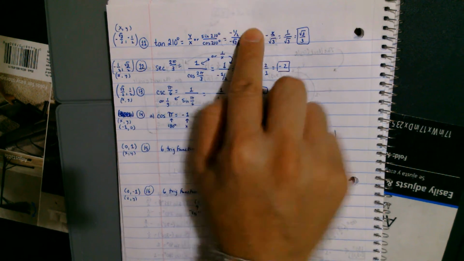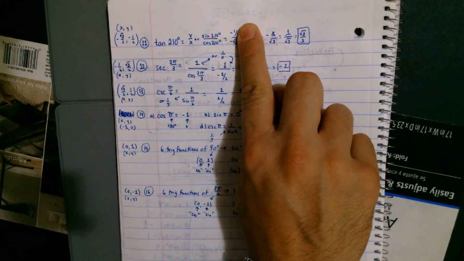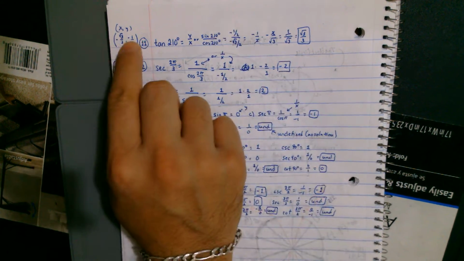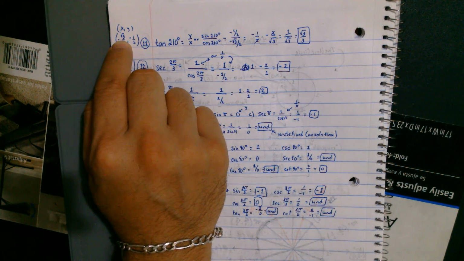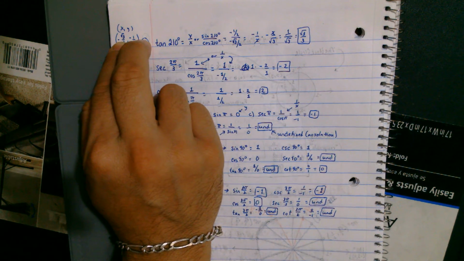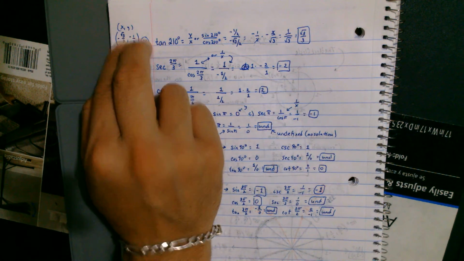And if you look at the big picture here, since the 2's cancel, it's really the top divided by the top. It's really the top of the sine divided by the top of the cosine. So it's really 1 over the square root of 3, or square root of 3 over 3. So tangent is y over x, or sine over cosine.